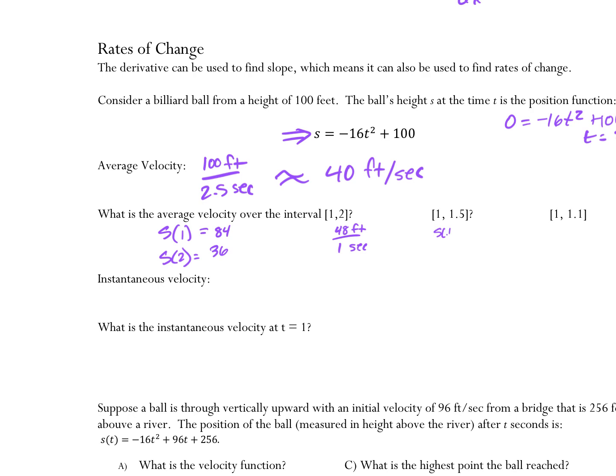S of 1.5 is, we're getting to the point where Miss Meister trying to do stuff in her head is going to go poorly. Let's see. That would be 2.25 times negative 16, which is negative 36. I think it's 64? 64, yeah, okay. And so then it went 20 feet in 0.5 seconds, which is 40 feet per second.